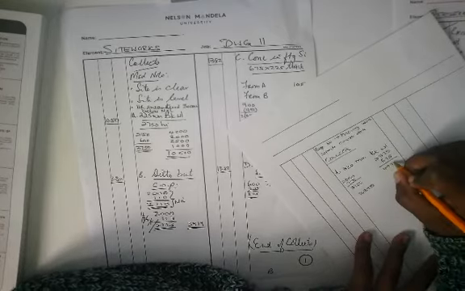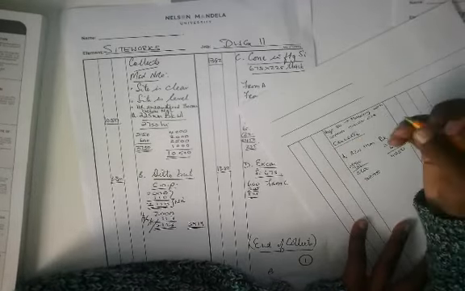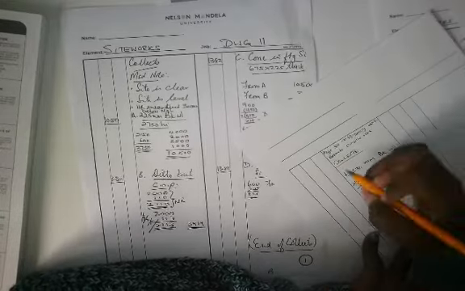Okay. Now let's go and identify all the straight ones, so that you separate it from the circular part.